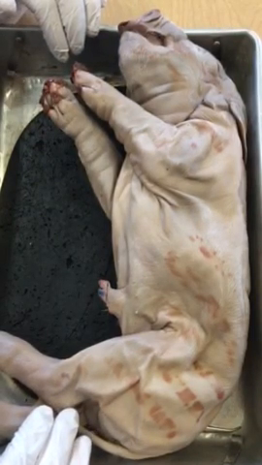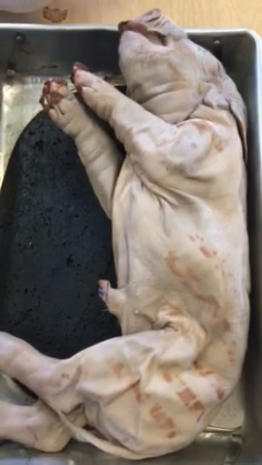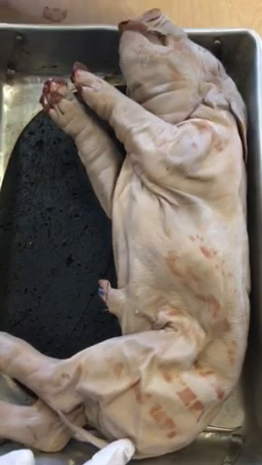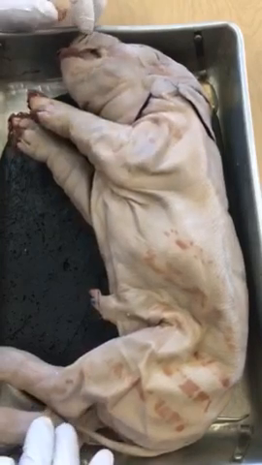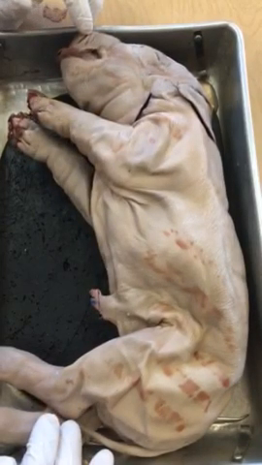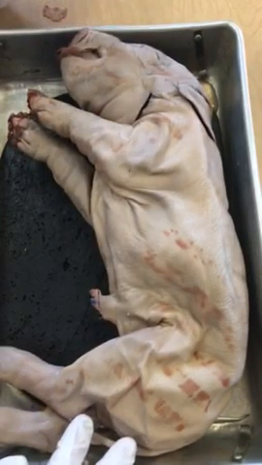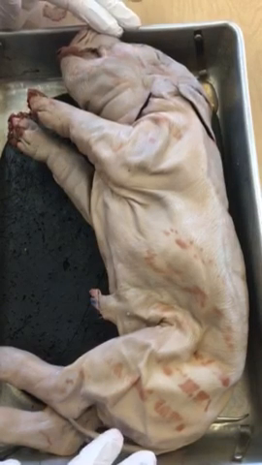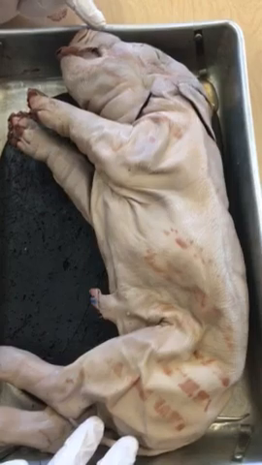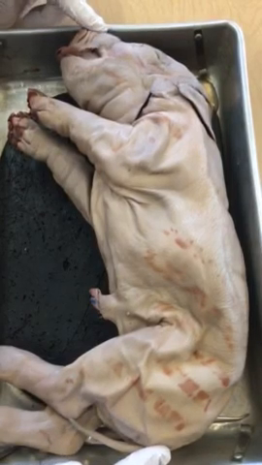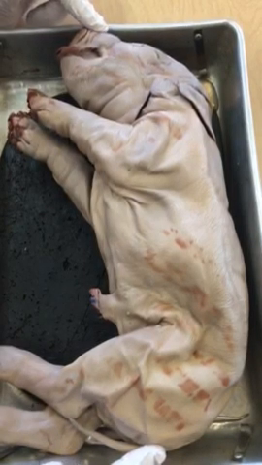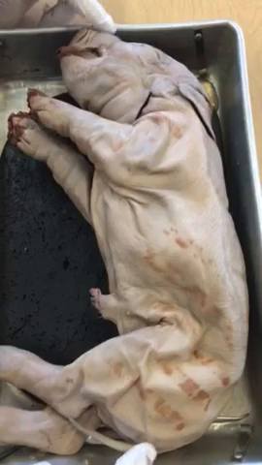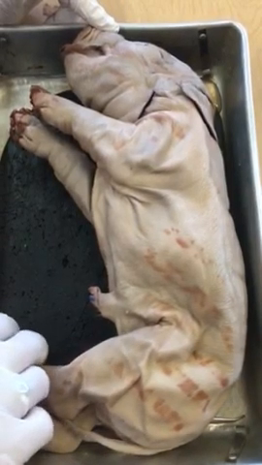So first things first, when you get your pig, you want to make sure that it's on the table and in your dissection tray. You need to figure out how old this pig is. You want to measure from nose to anus. That'll give you an idea of just how old your pig is. And then the second step is to sex your pig.